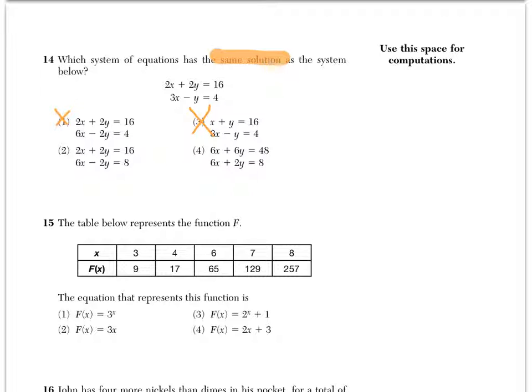Number 4, let's see what happened here. 2 times 3 is 6, 2 times 3 is 6, 16 times 3 is 48. Awesome. 3 times 2 is 6. A negative 1 times 2 is a negative 2. Number 4 is out. Leaves us with number 2 as our correct answer. Let's just double check to make sure it's true. The first equation is exactly the same, so we don't need to check that one, but 3 times 2 is 6, negative 1 times 2 is negative 2, and 4 times 2 is 8.